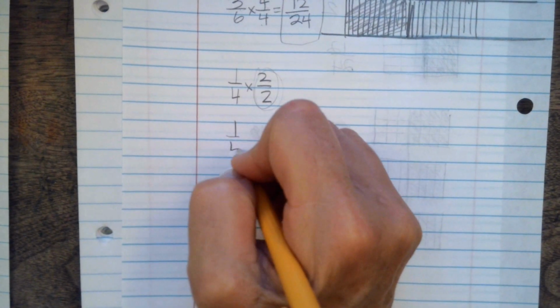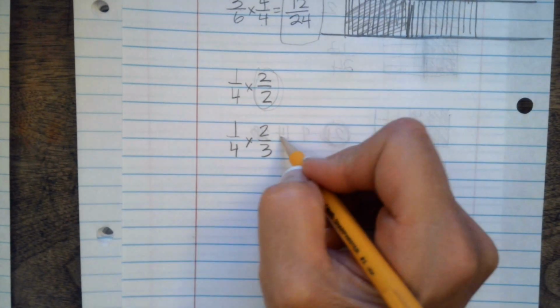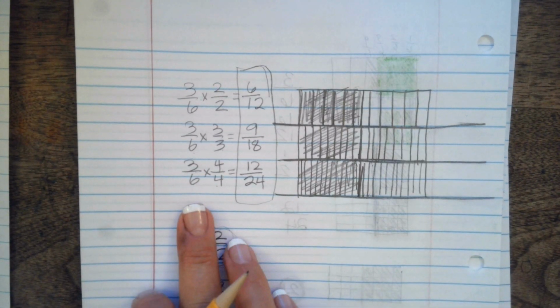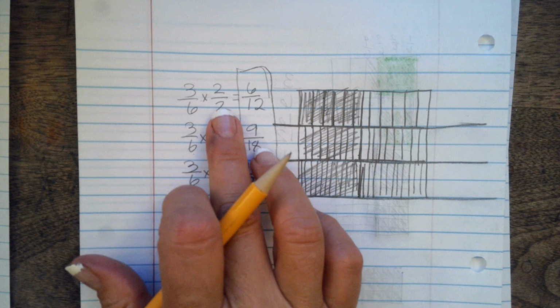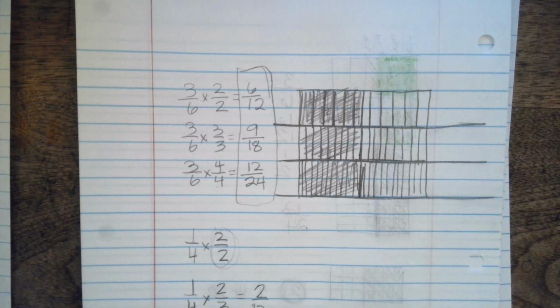But if I just said, we're not finding equivalent fractions anymore, we're just going to multiply fractions, then I could do 1/4 times 2/3. And the steps would be the same. I would multiply the numerators together and I would multiply the denominators together. But when we're trying to find equivalent fractions, we need the numerator and the denominator to stay the same. That's the only time we need it to stay the same. Does that make sense to you? Mm-hmm. Okay.